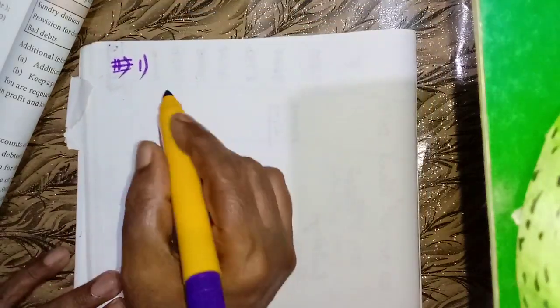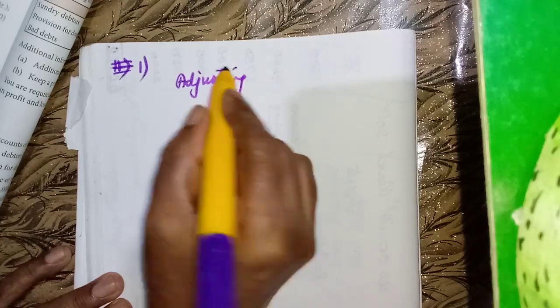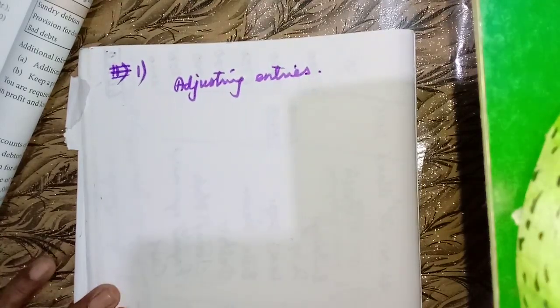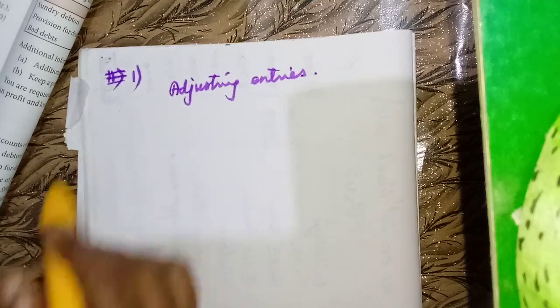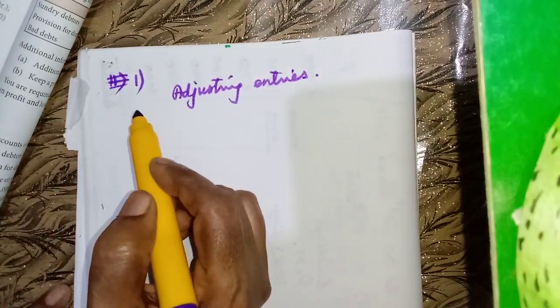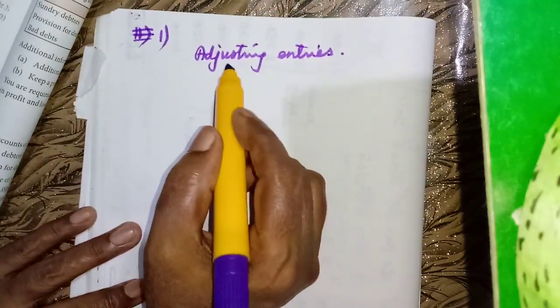Here, only the adjusting entries they have asked. So we should write the adjusting entries. Why am I not starting with the 11th adjustment? The 11th, 12th, 13th and all are related. If we do the 11th adjustment, we can start with the third exercise. So before starting the third exercise, let us complete the first and second exercise.